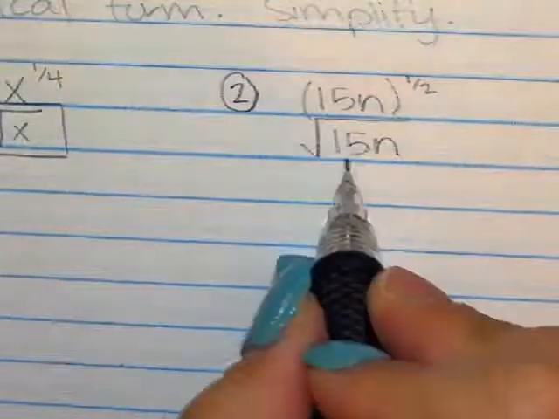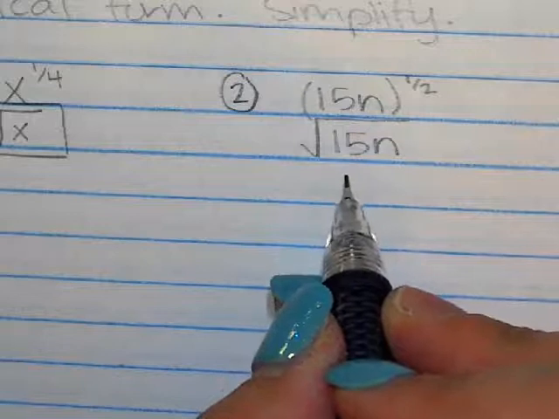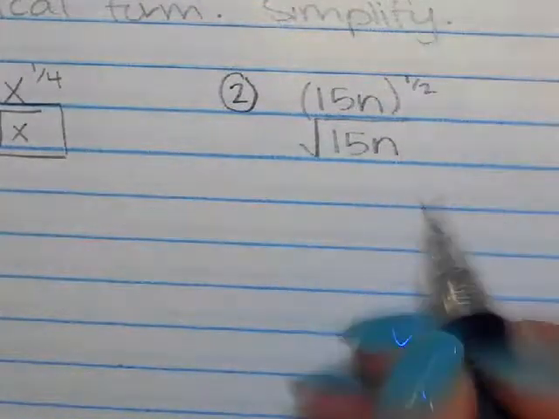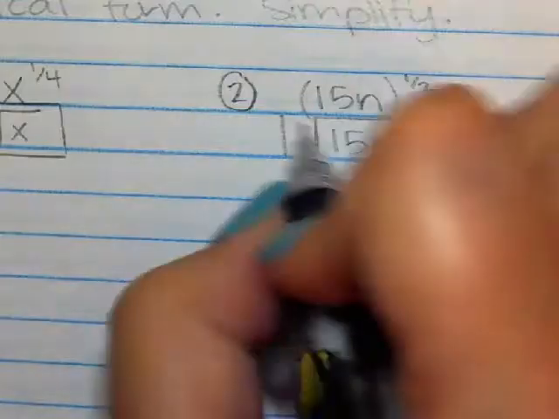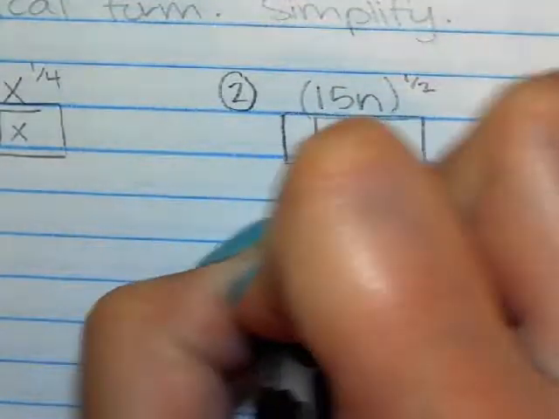Can 15 be reduced? No, because it's 5 times 3. Okay. Can n be reduced? Nope. Okay. So we're done. No reducing for the 15, no reducing for the n.